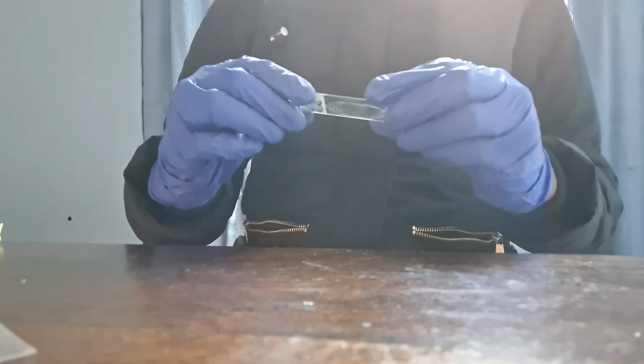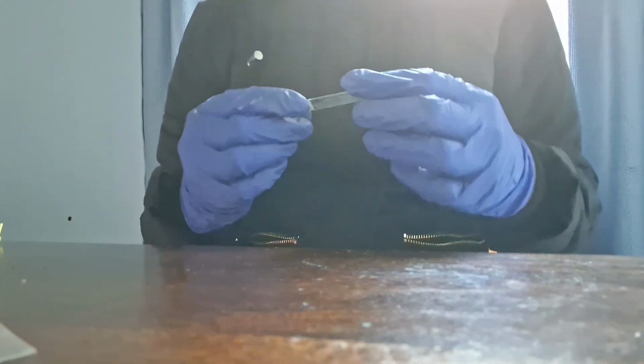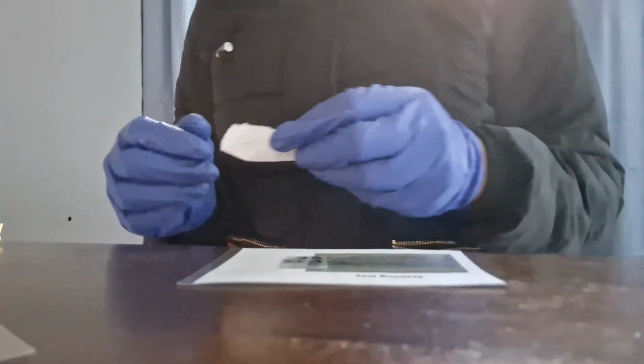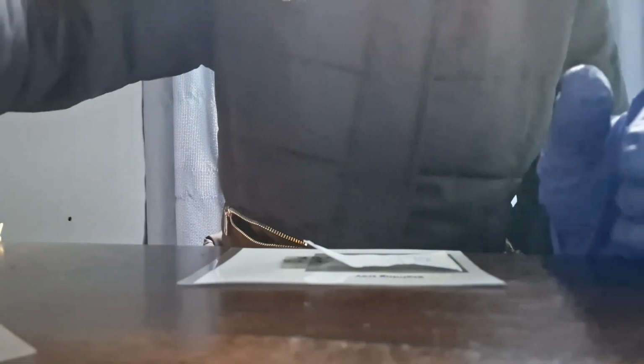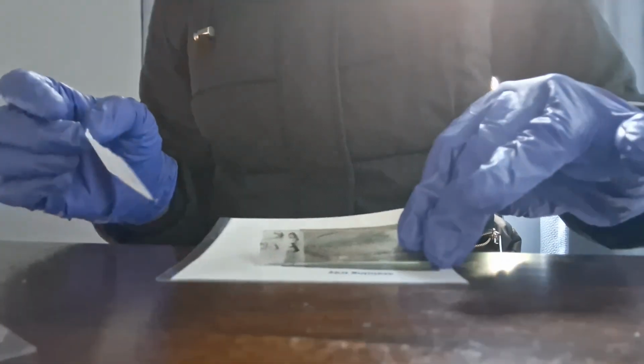So what I'm going to do now is take this slide, which I've labeled, from the smear stain, the smear bacteria that we did. After it dried out, we put it here on the staining tray, and then we put some paper on it, which is the Bibelot paper, as you can see here.